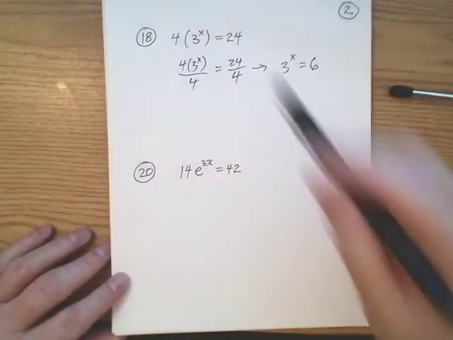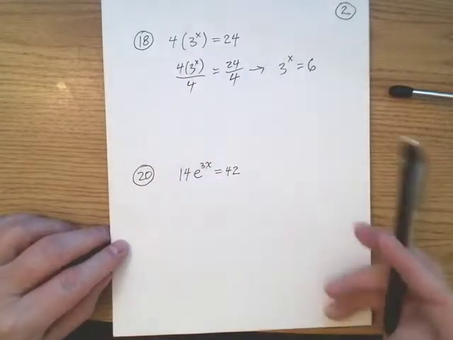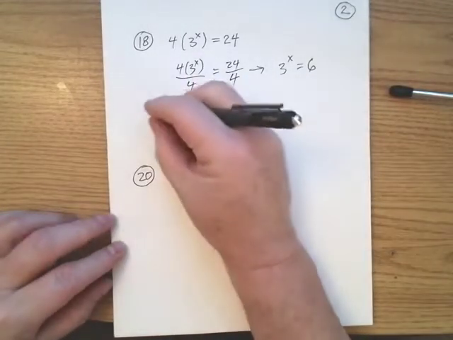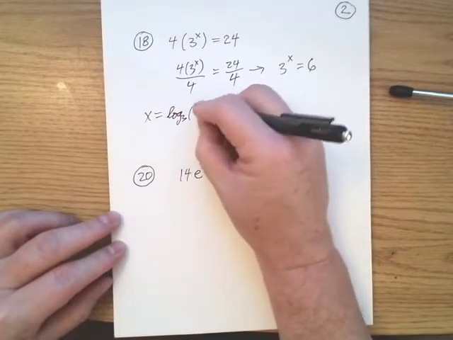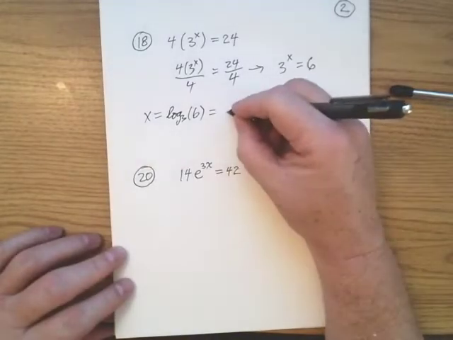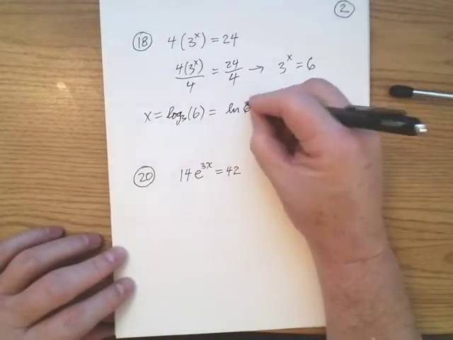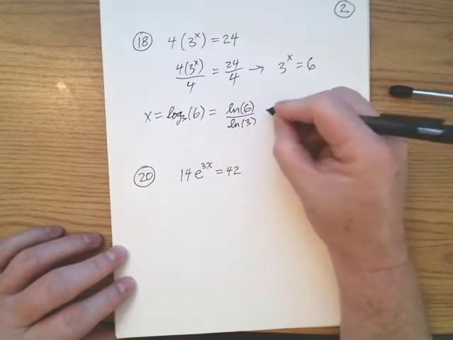These are equivalent equations. The 3 to the x has to be 6, is all we're saying. Okay? Now, what would x be? It would be the logarithm base 3 of 6. And that could be what? Let's use natural logarithms this time. Natural logarithm of 6 divided by the natural logarithm of 3.